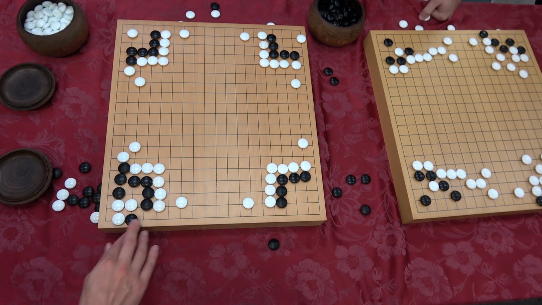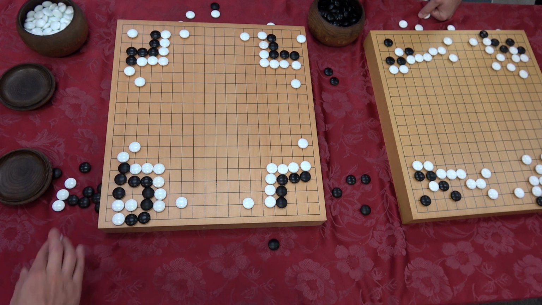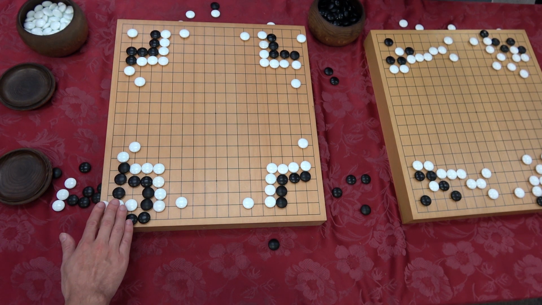That gives white an eye, right? Yeah, but in this case, black has an extra outside liberty because of the stone. And black also has an eye in this case. Oh, no, sorry. If black goes there, the white goes there. Yeah, so in this case, this kind of works. It's kind of dead.